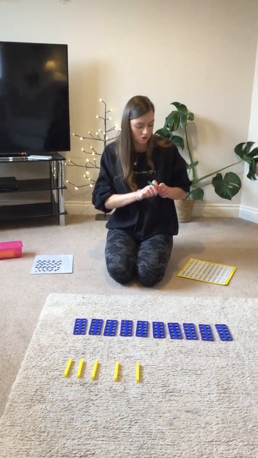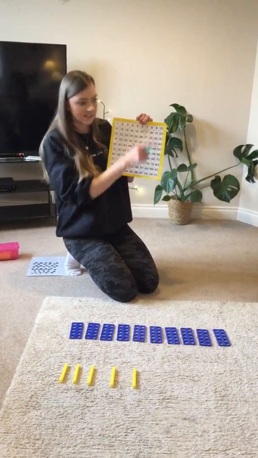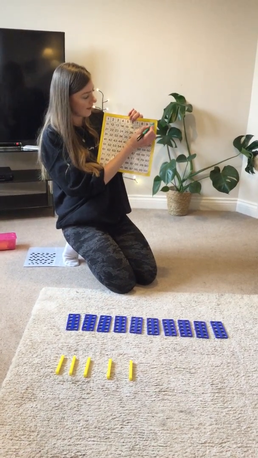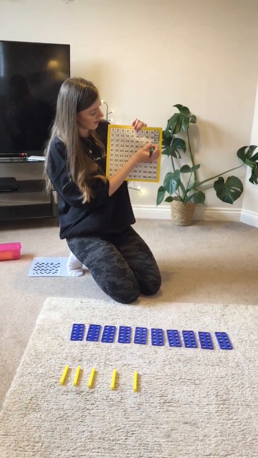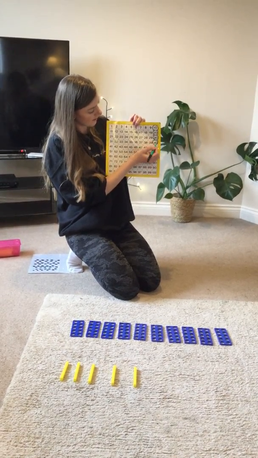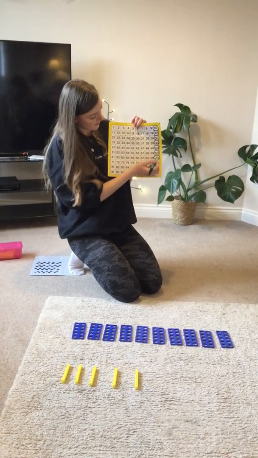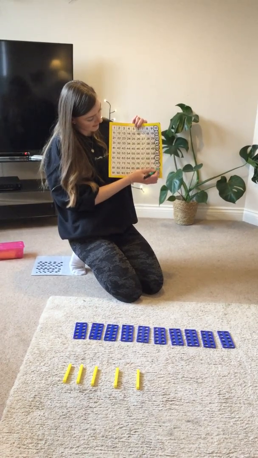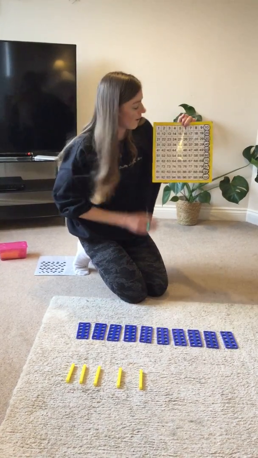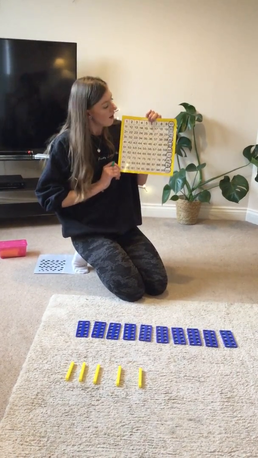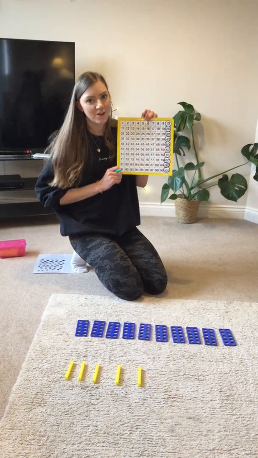So if I get my 100 square here, I'm going to circle the numbers when we count in 10. So our first one is 10. So find that and circle it. 10, 20, 30, 40, 50, 60, 70, 80, 90, 100. Now I wonder if you could tell your grown-up what the pattern is on my 100 square. Did you manage to tell them?